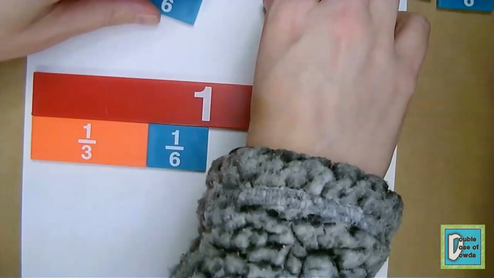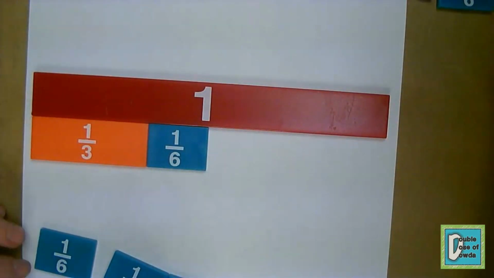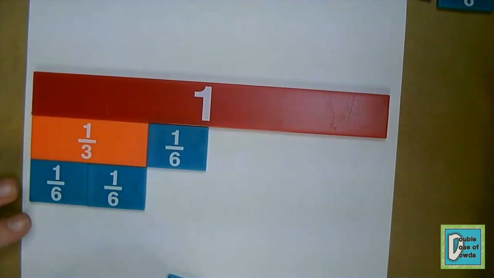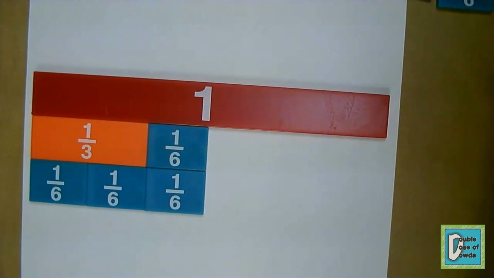Hopefully they've had lots of work already with equivalent fractions and they know those well. And hopefully they are quick to come up with, well, if I do this, that can work. And I would ask them, does that give me the same distance? Is it for sure the same amount? Which it is. And so can we do something with this now? And hopefully they will say, yes, of course we can do something with this.